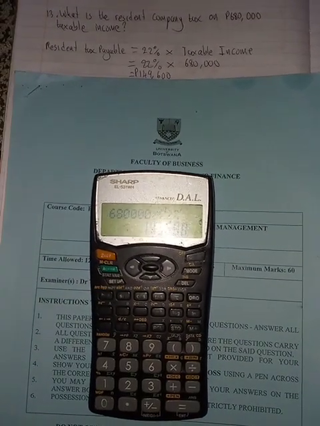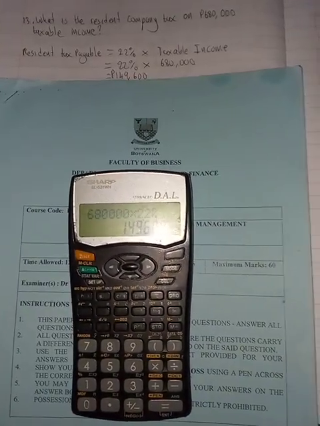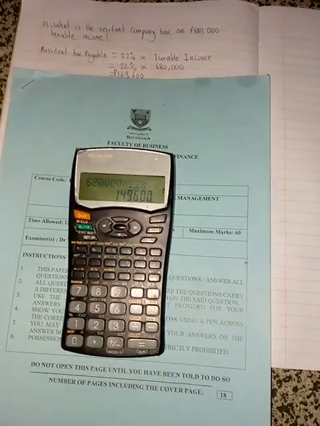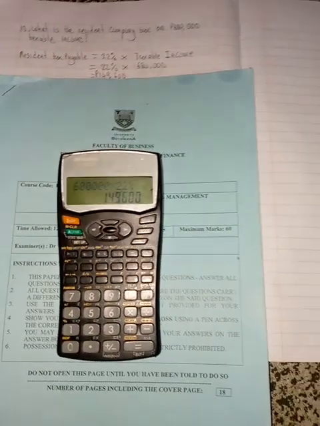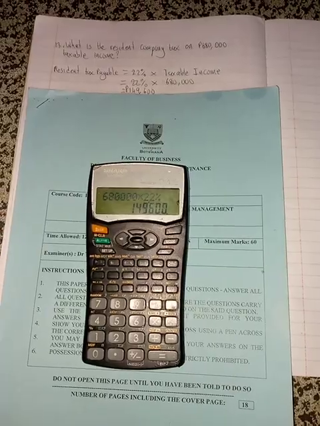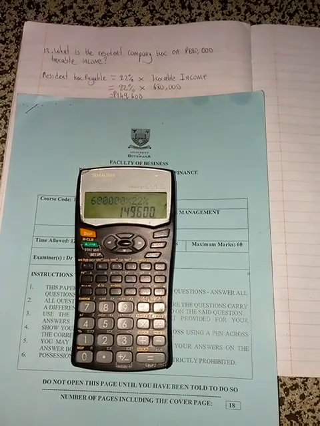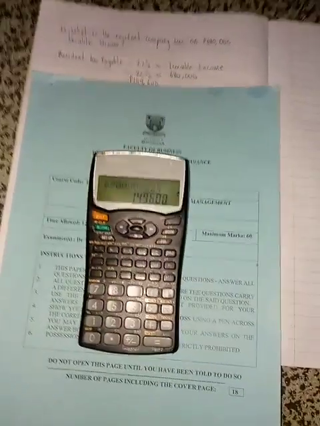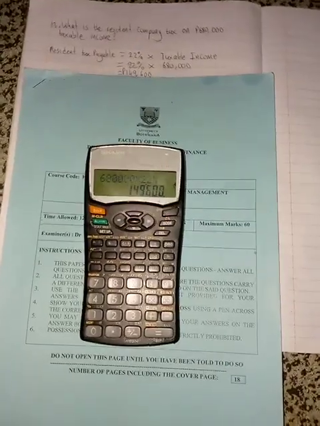If you want to calculate the tax payable for resident companies, you just multiply your taxable income by 22%. So for resident companies it's 22%, for manufacturing companies it's 15%, and for non-residents it's 30%.